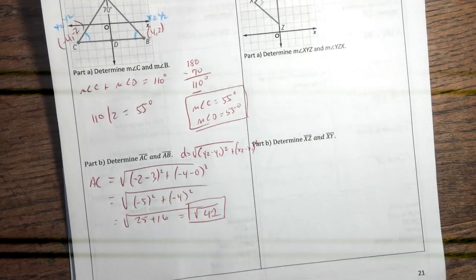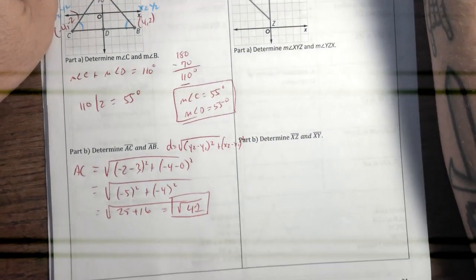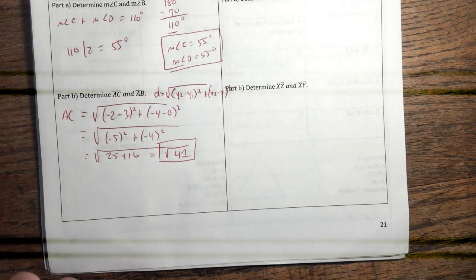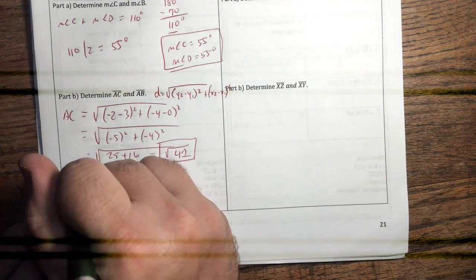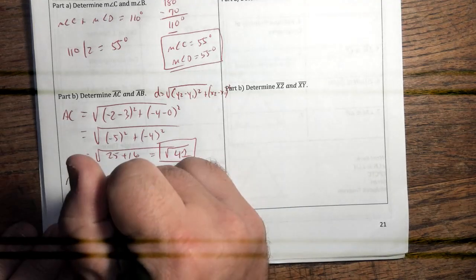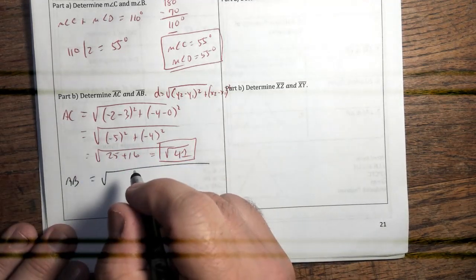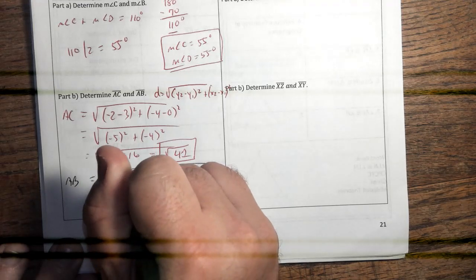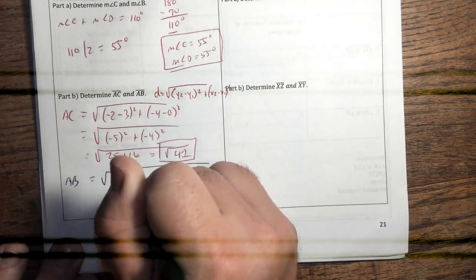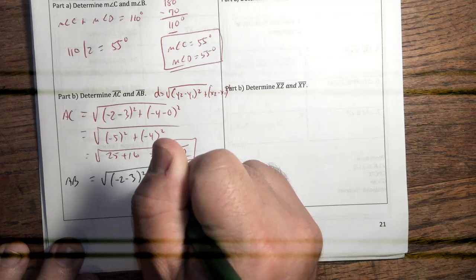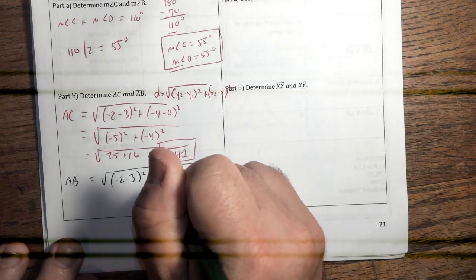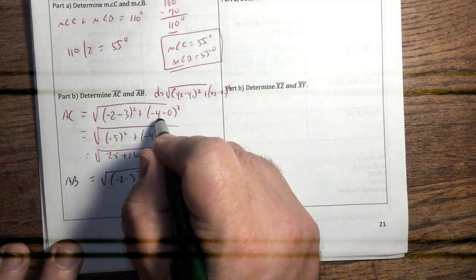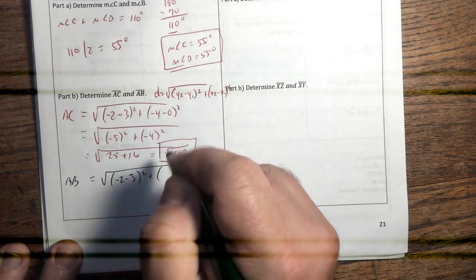You guys are going to have to trust me on the points because they're up above us now. So now we're going to check AB and see if these sides are congruent. Looking up above, my y's are -2 minus 3 squared plus the other side. Yeah, B is positive 4.